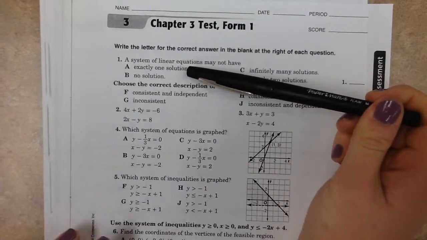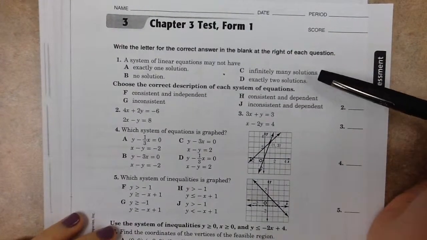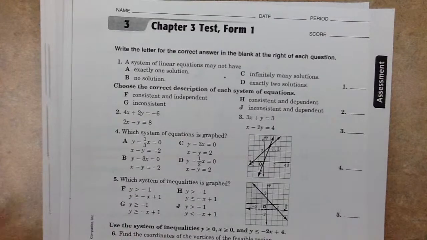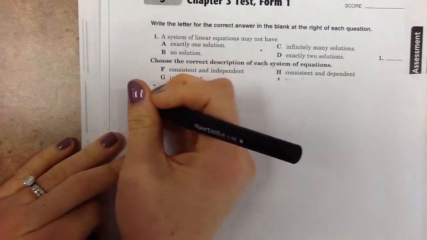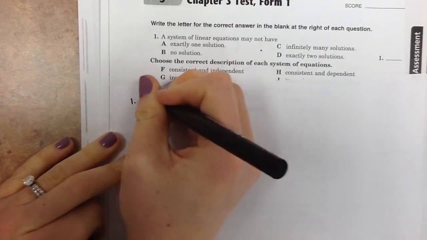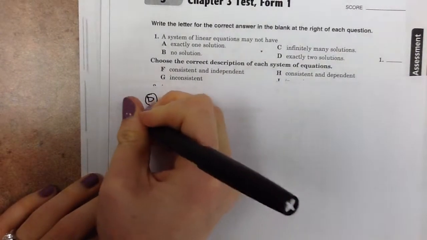Well, that's not true. That can definitely happen. No solution? That can definitely happen. Infinitely many? That can happen. Exactly two? It can't ever have exactly two. The only options are one, none, or infinitely many. So the option that does not work would be letter D, exactly two solutions. That's not a possibility. Picture the way lines work. There's no way they could cross exactly twice.